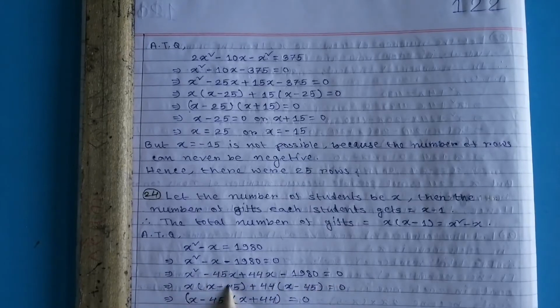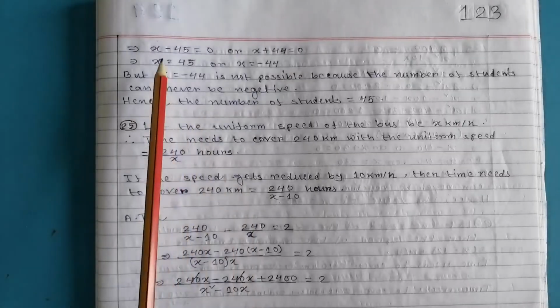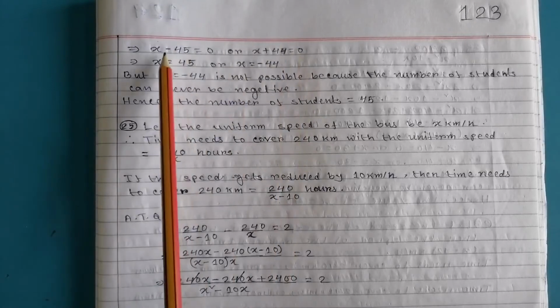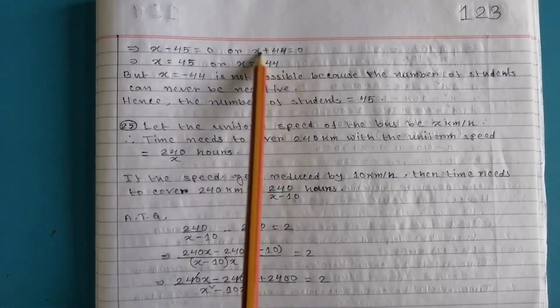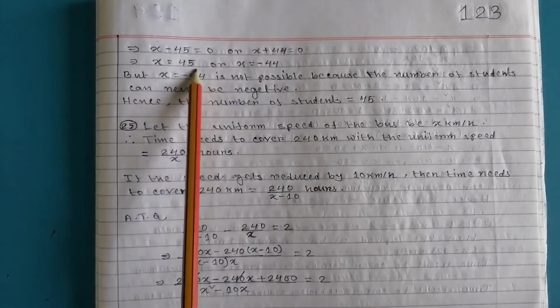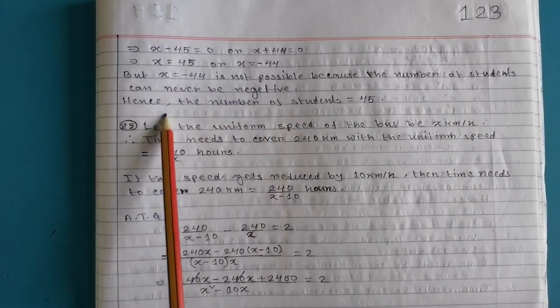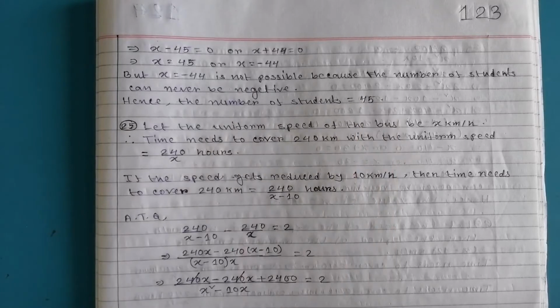From these two, if you take x common, x minus 45. From these two, if you take 44 common, then x minus 45. Now x minus 45 can be taken common, and x plus 44 is left here. Now you have to use the zero product rule. After using it, x minus 45 equals 0 and x plus 44 equals 0. So x equals 45, x equals minus 44. But x equals minus 44 is not possible, because the number of students can never be negative. Hence the number of students equals 45.